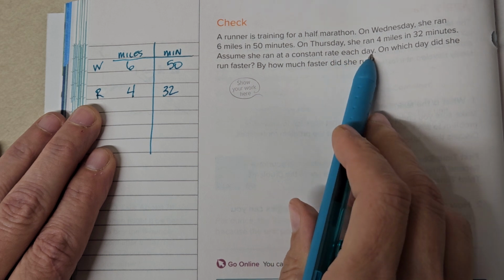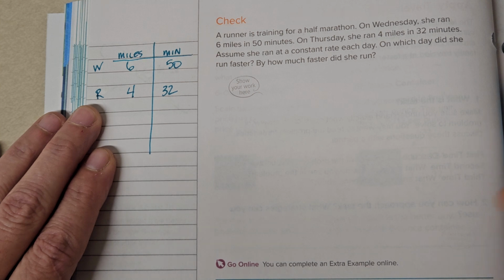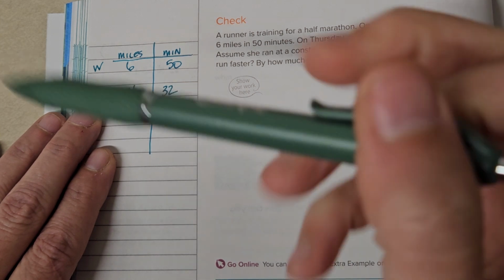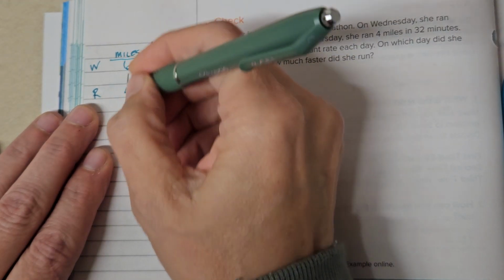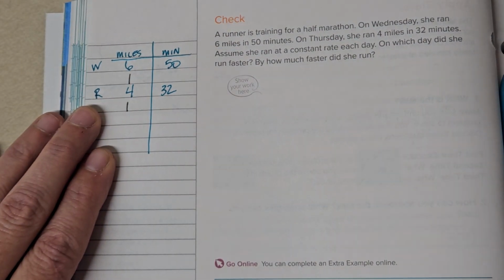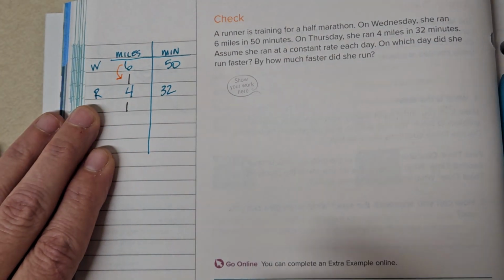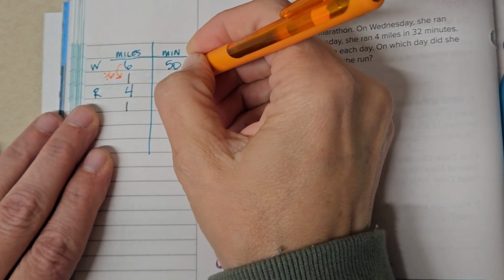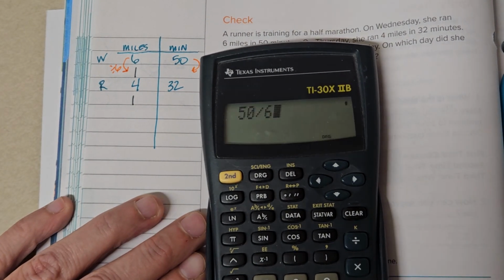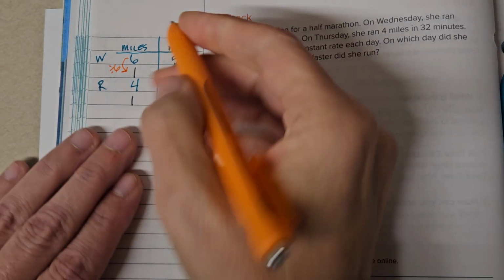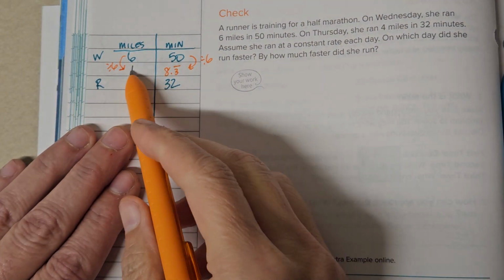Assume she ran at a constant rate each day. On which day did she run faster? That means we need to figure out one of these needs to be the same. I kind of like to know how fast she can do 1 mile. So let's find for 1 mile, okay? On Wednesday, how do you get from 6 to 1? That's right, divide by 6. So what are we going to do to the 50? Divide by 6. Is it going to be an even number? Absolutely not. 50 divided by 6 is 8.3, and then the 3 went on forever. Okay, means it took 8.3 minutes for her to run 1 mile.